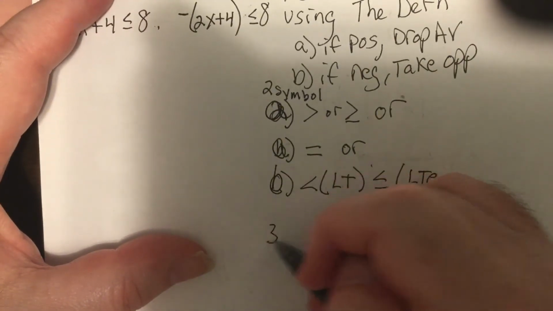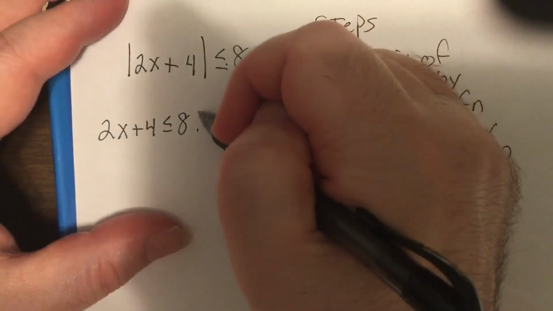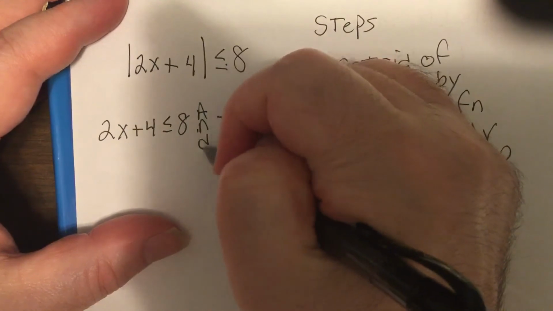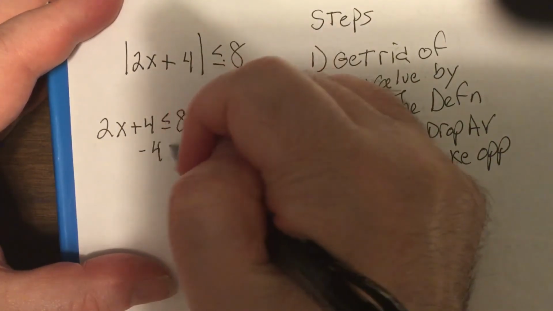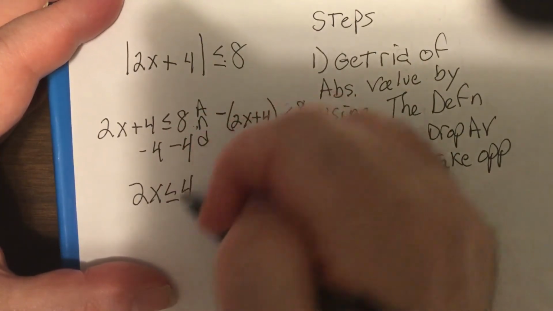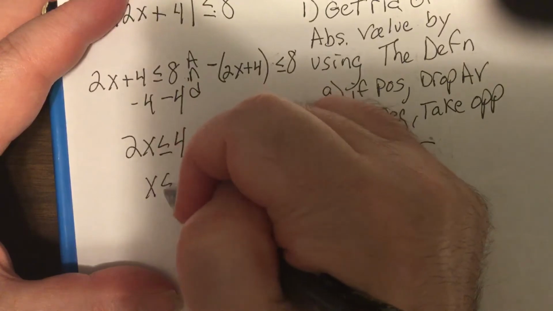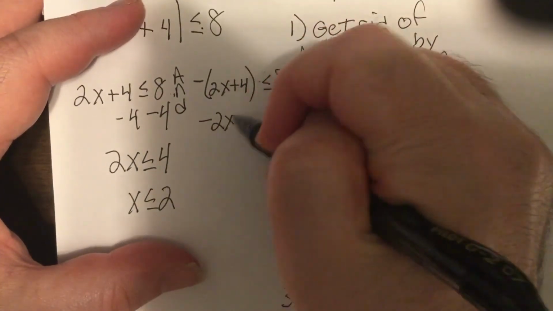So then we're going to go 3 solve. So just solve it. So this is an and you must write that word down or I take points off even if you do it right. So subtract 4, so it's 2x is less than or equal to 4. Divide by 2. This one, take the opposite.